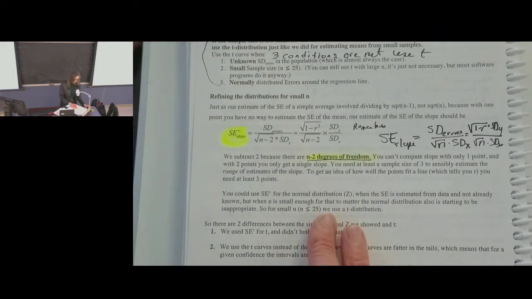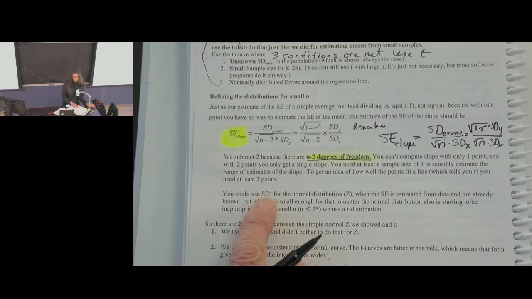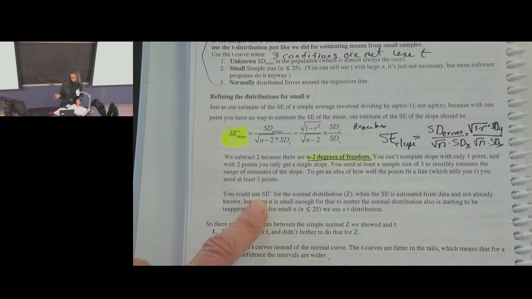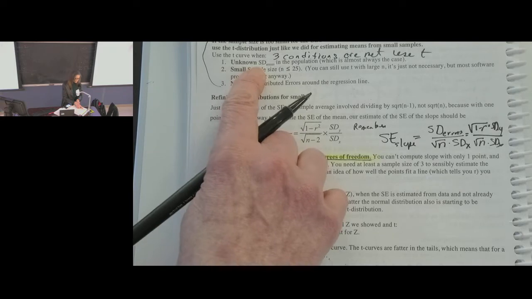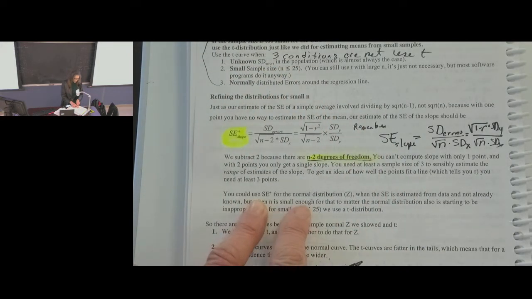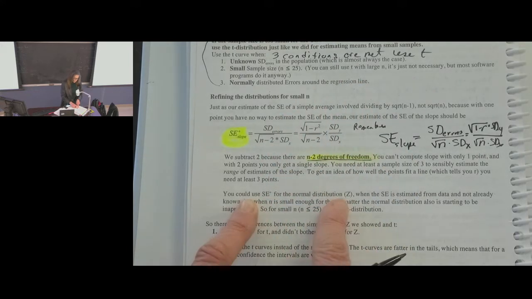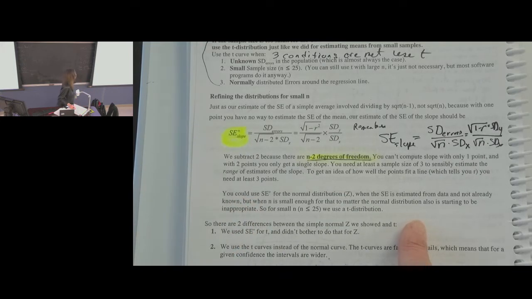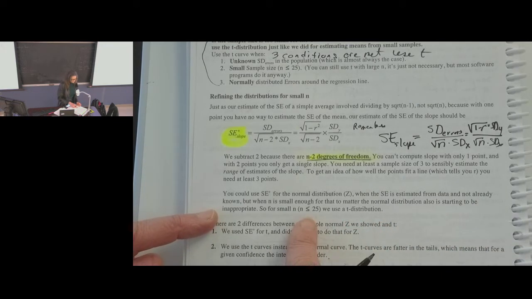And now, if you really wanted to, there's nothing wrong with using the normal. This is a better estimate if you have an unknown standard deviation and you have a large sample. You can use that too, but most people don't, because by the time you really need to do it, you're using the t anyway. Otherwise, it really won't make much difference.